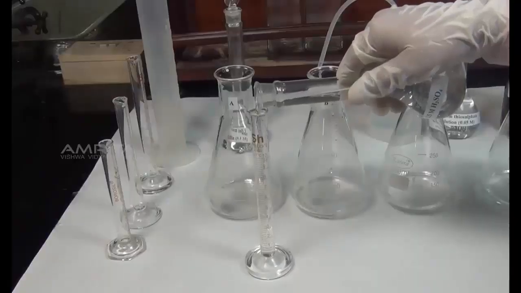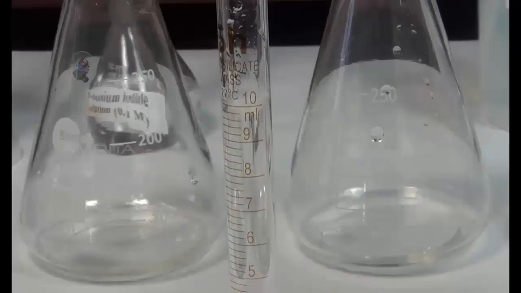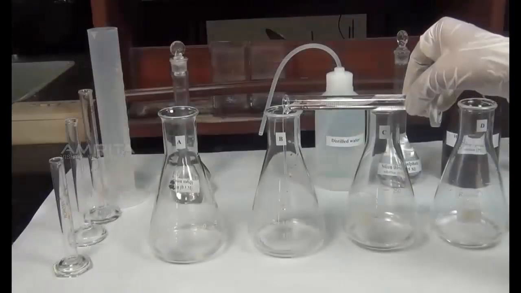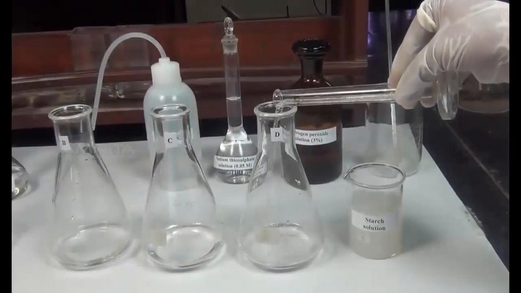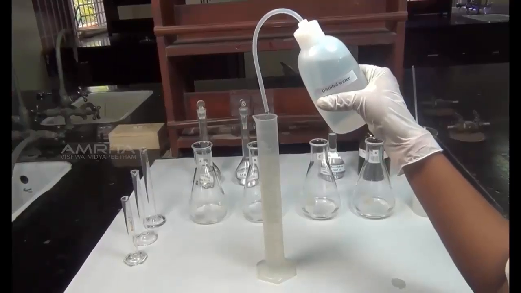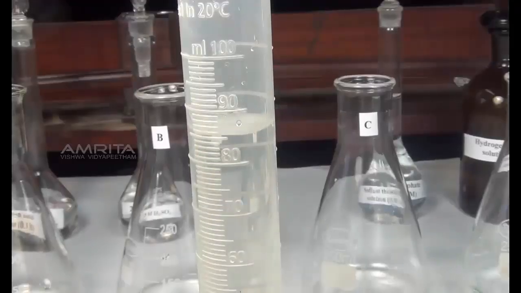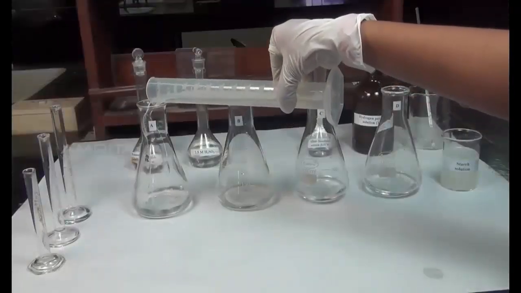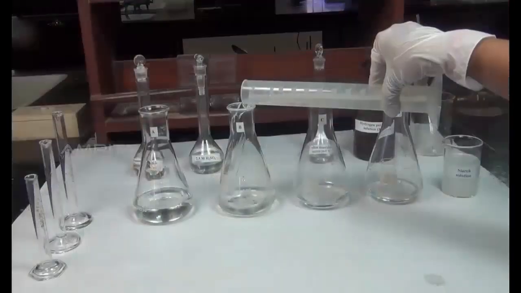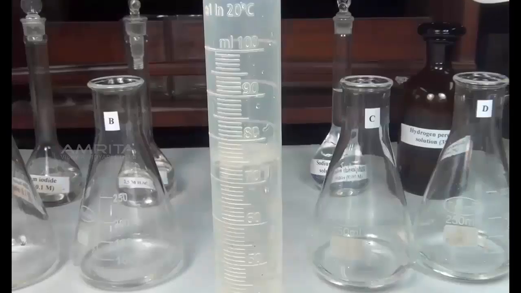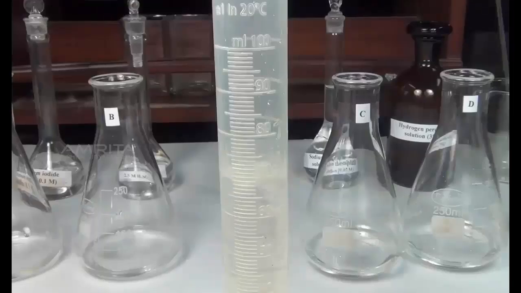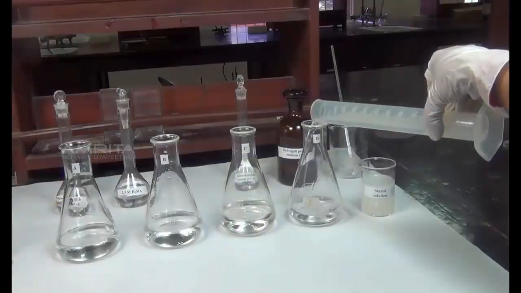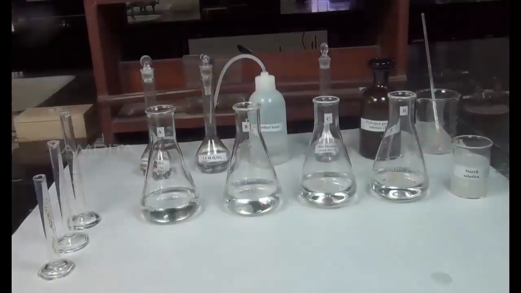Using another measuring cylinder, add 10 milliliters of 2.5 molar sulfuric acid to the flasks A, B, C and D. Now, using a measuring cylinder, add 85 milliliters of distilled water to flask A, 80 milliliters to flask B, 75 milliliters to flask C, and 70 milliliters to flask D to make the volume of solution 100 milliliters in each flask.